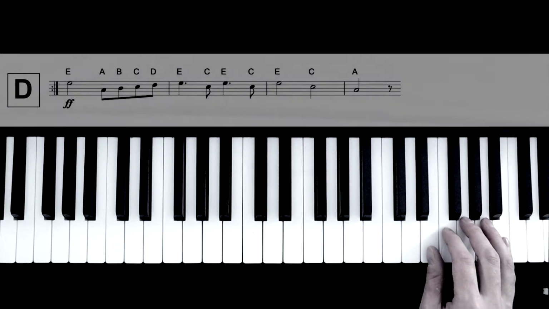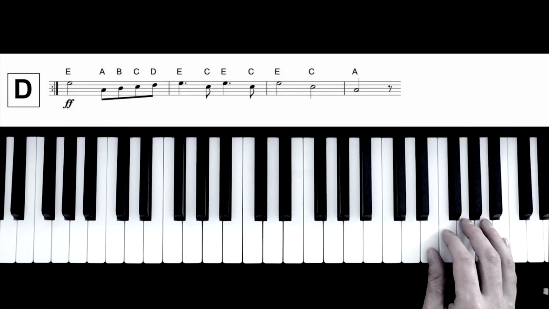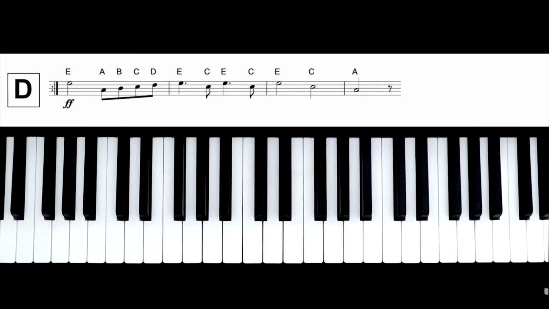So the D section and the E section are the same as the A and the B section. The only difference is I marked these down as being fortissimo, so extra loud. In the original orchestral version, suddenly you get the whole orchestra playing, whereas at the beginning it was mostly the oboe and then just a quiet accompaniment.